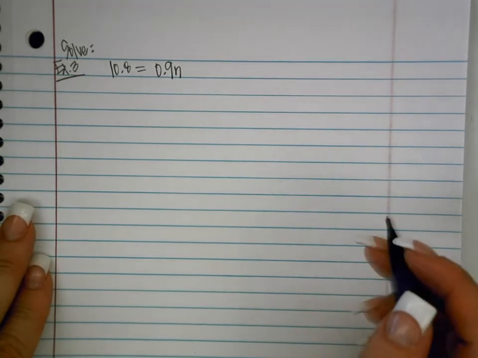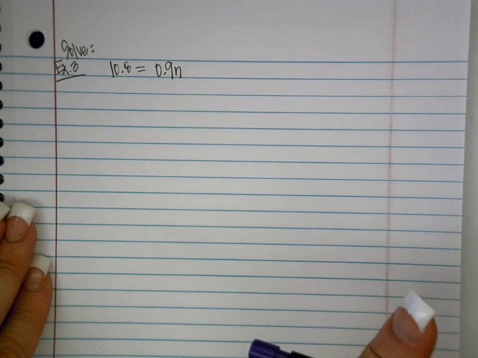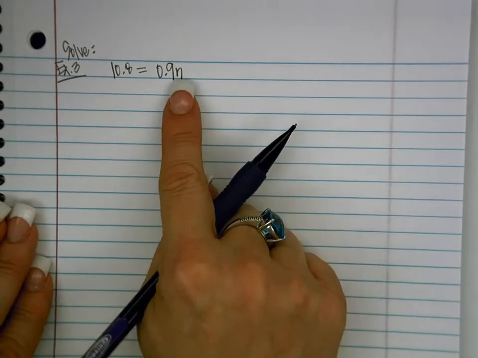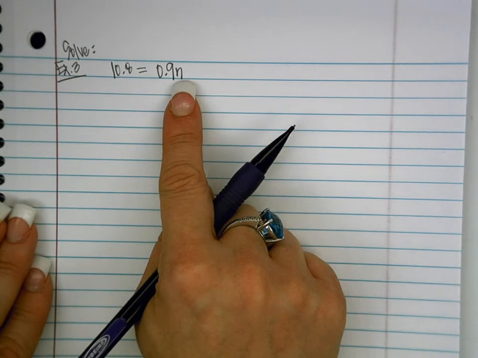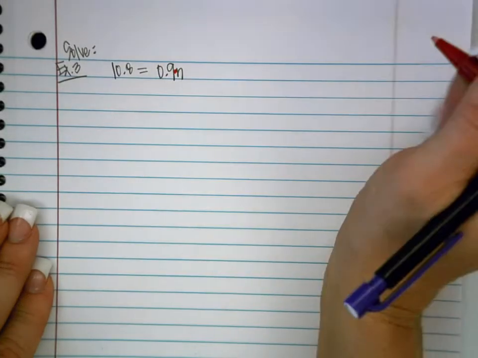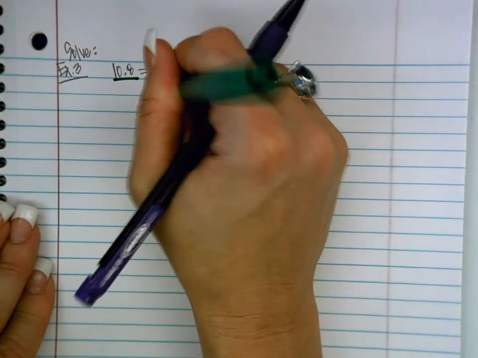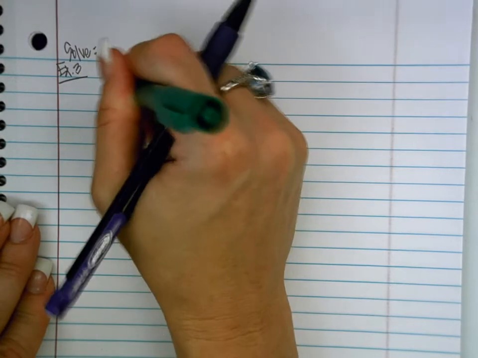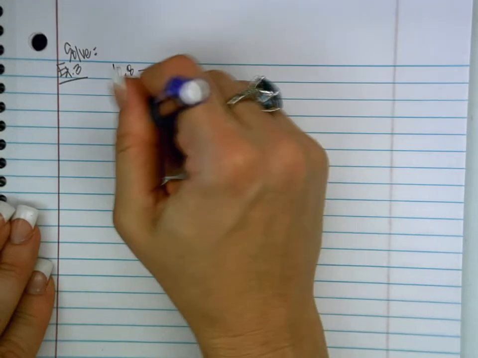So what's the variable that I want to get by itself? The n. Okay, I want to get that letter by itself. How would I do that? Any ideas? How's it attached to the number? By multiplication. So if it's attached by multiplication, how do I undo it? Division. So I'm going to divide both sides by what? 0.9. So divide both sides by 0.9. Okay, what happens here is these reduce to equal 1, so we just get 1n.